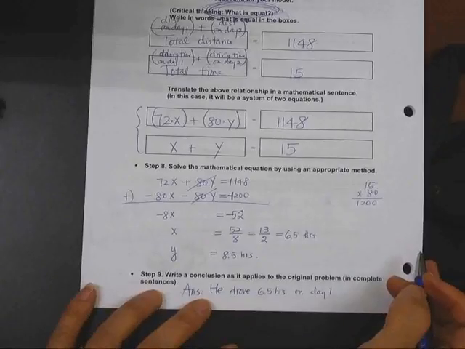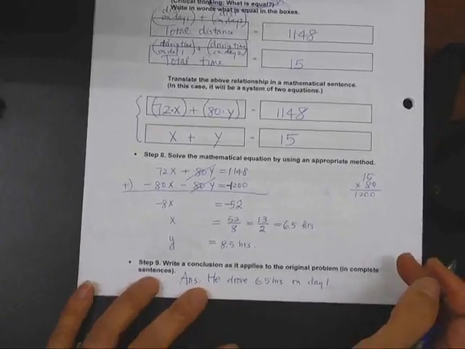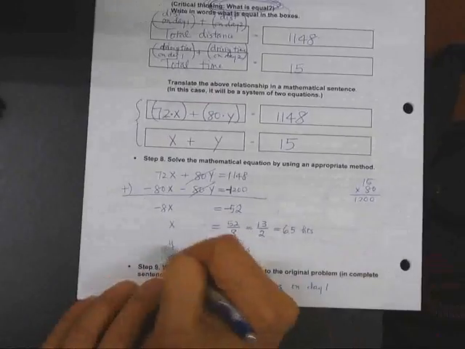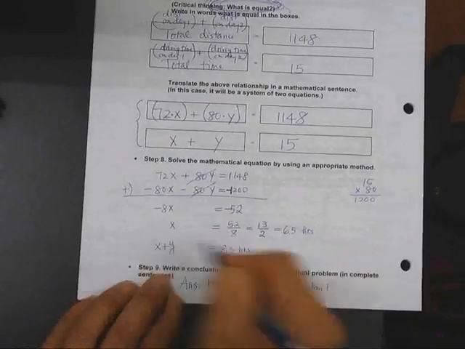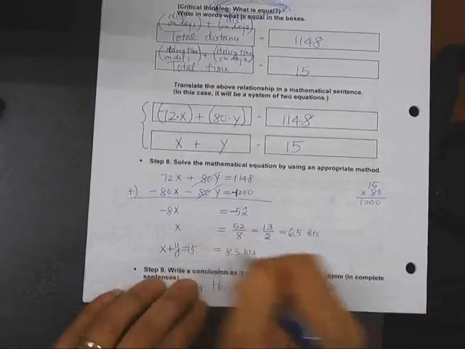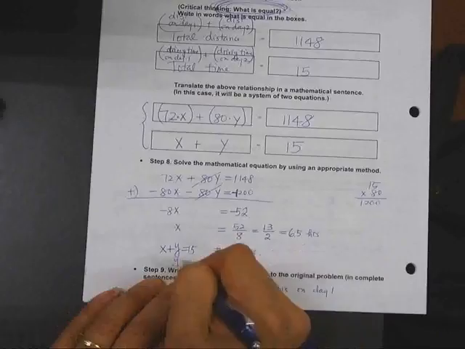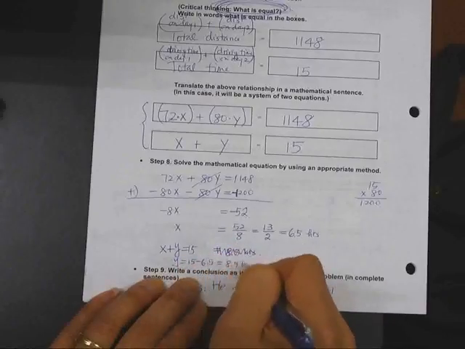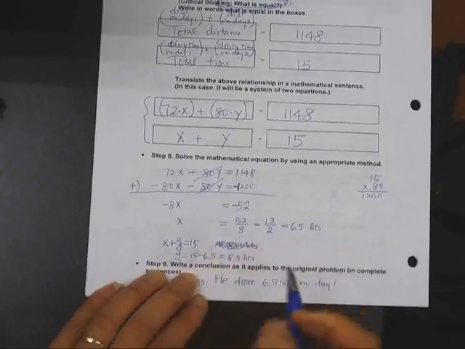Can you just repeat how you got the 8.5 hours? Yes, no problem. Because x plus y equals to 15, right? Is x plus y equal to 15? So what is y? So y is 15 minus x, which is 8.5 hours. Is that okay?